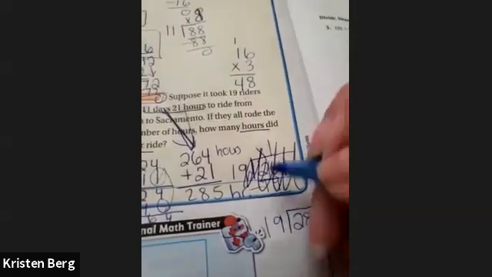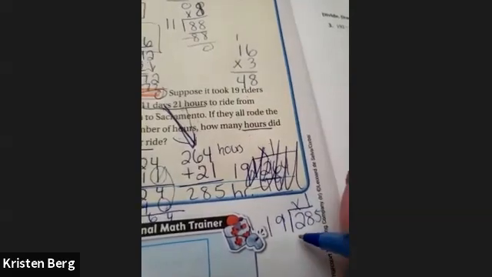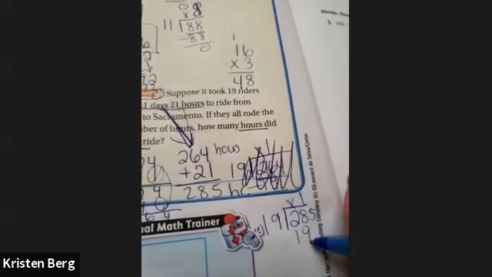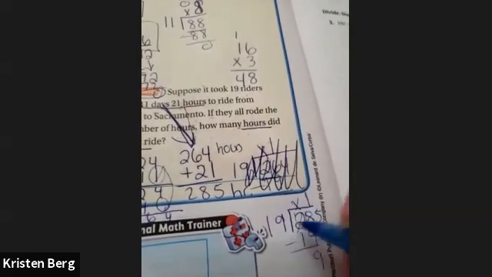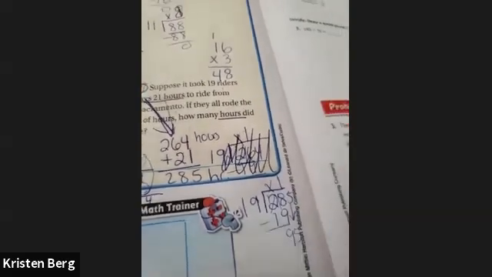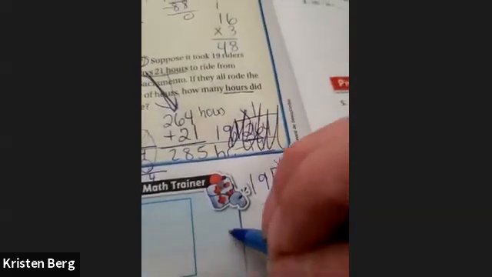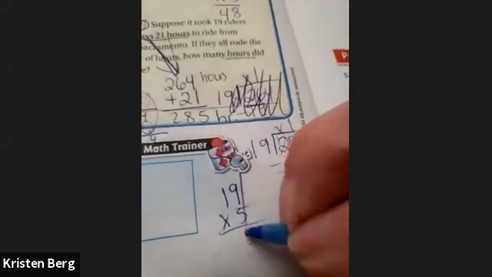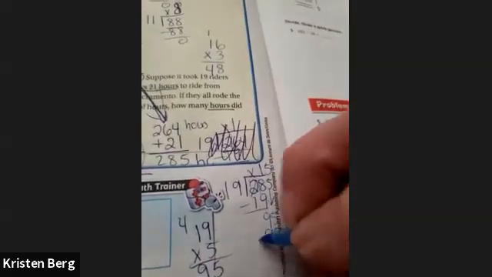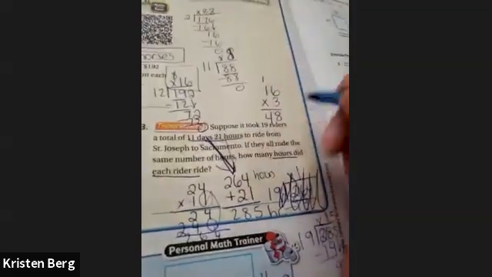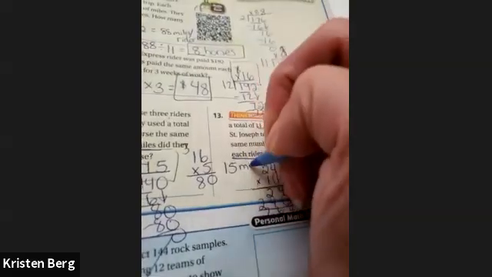All right, so 19 can't go in here. It can go in here once. That would be 19. 8 minus 9, you can't do that. 18 minus 9 is 9. Check it, we are okay. Again, if you don't have a clue, always start at the middle of the road, which is 5, and go up or down from there. This would be 45, carry your 4. 5 times 1 is 5, plus 4 is 9. Oh, and look at that. Comes out to be the exact number that we wanted. So your answer in this case would be 15 hours for each rider.